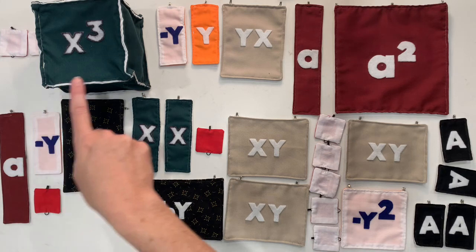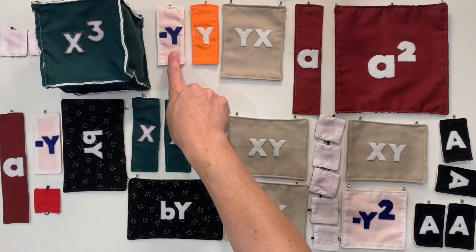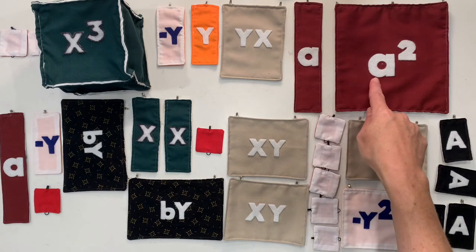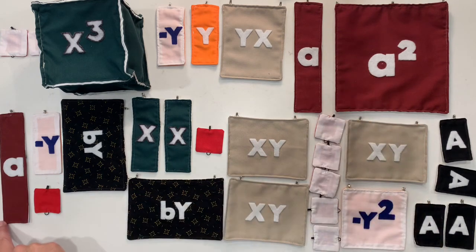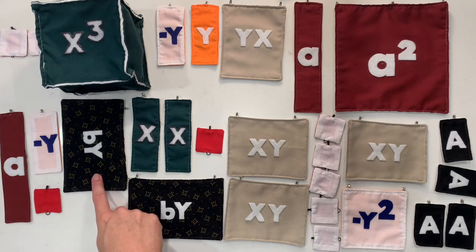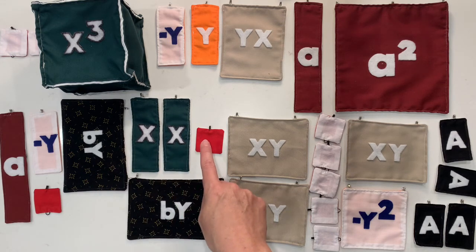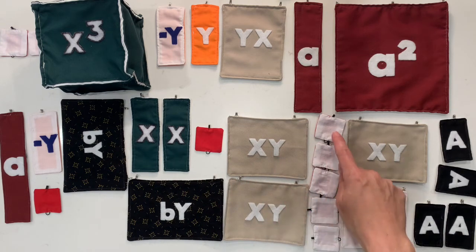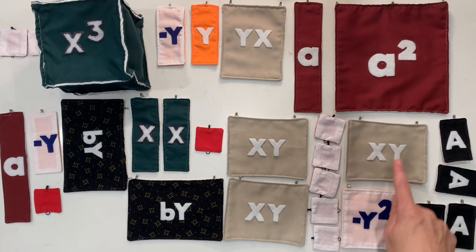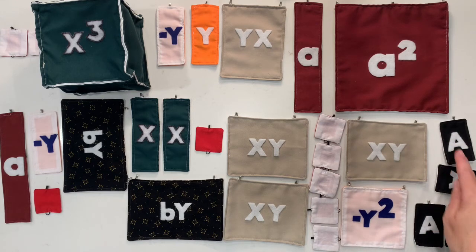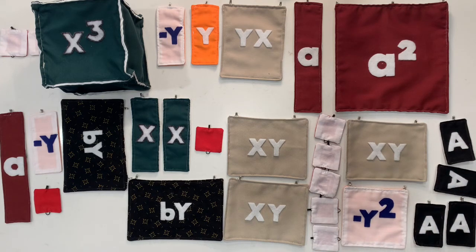Negative 2 plus x cubed plus negative y plus yx plus a squared plus a plus negative y plus 1 plus by plus 2x plus yb or by plus 1 plus 2xy plus negative 5 plus xy minus y squared plus 4 capital A could be grouped this way.